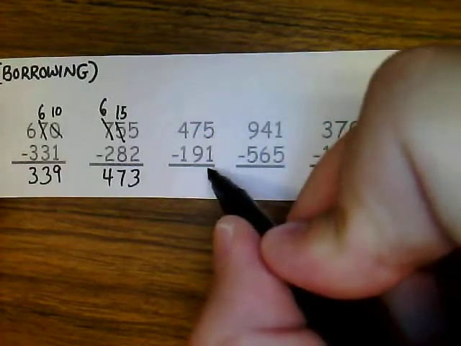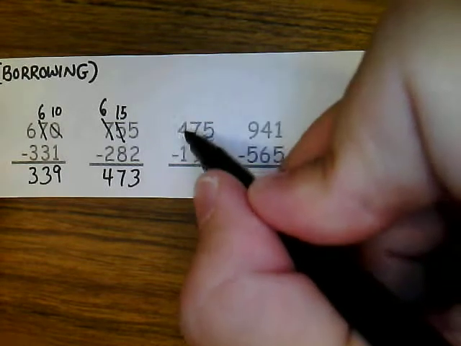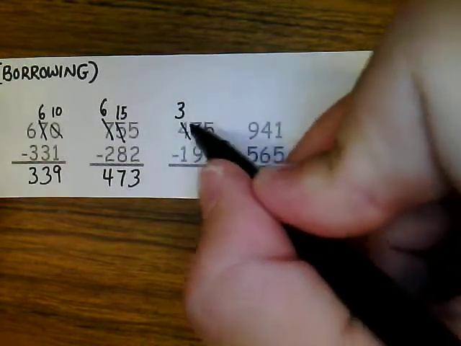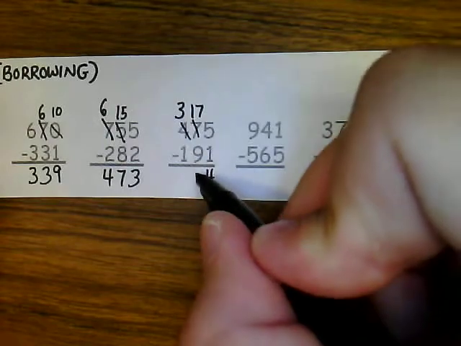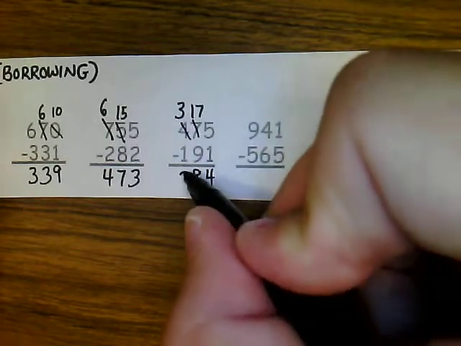You can subtract 5 minus 1, but you cannot subtract 7 minus 9. You borrow from the 4, it becomes a 3, the 7 becomes a 17. 17 minus 9 is 8, 3 minus 1 is 2.